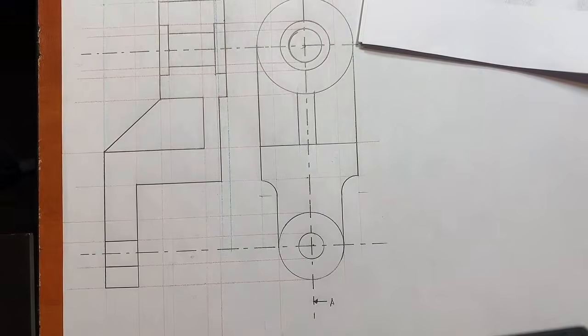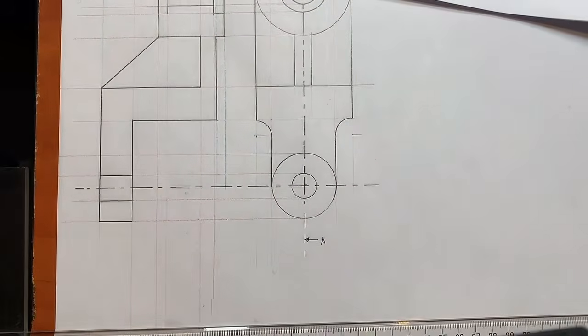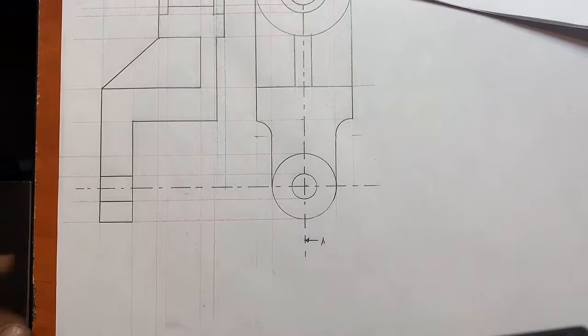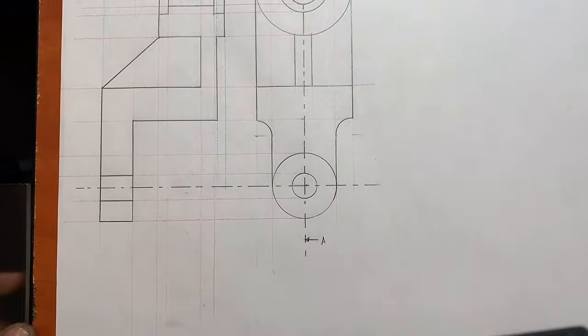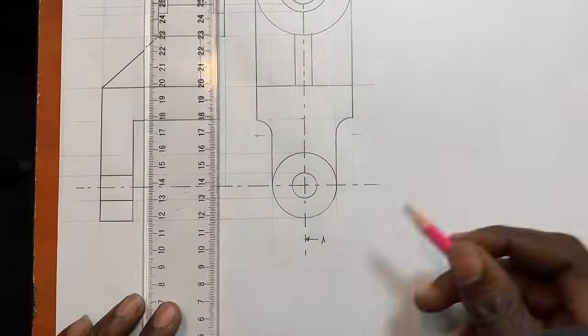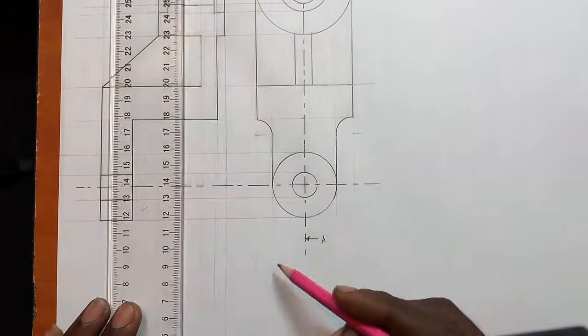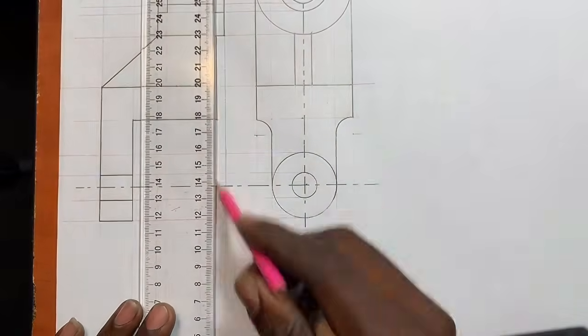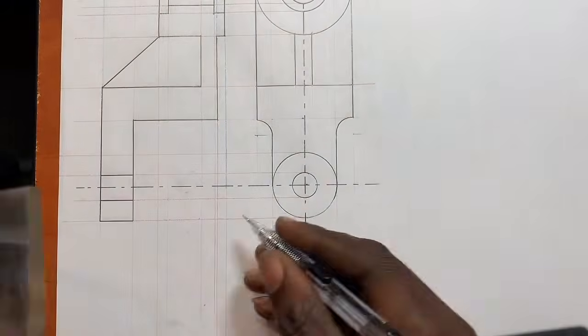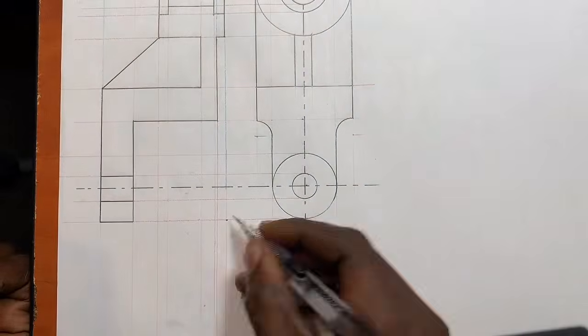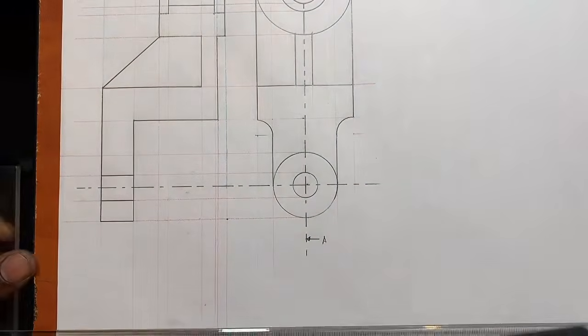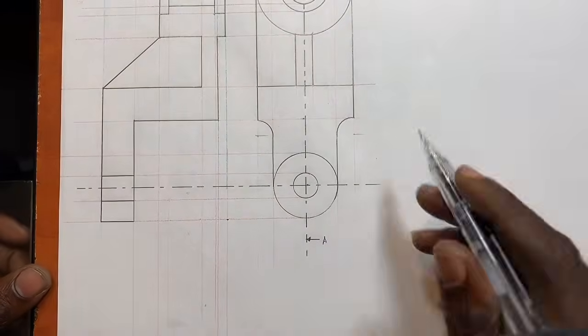Then once we are to such an extent, we're done with the front view. So we have to draw the top view. So just come and extend this line. Go just a little bit down. And this one a little bit down. So this is going to be my very last point, that is at the bottom right hand corner of my front view.